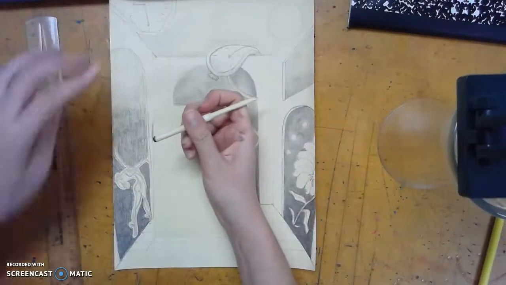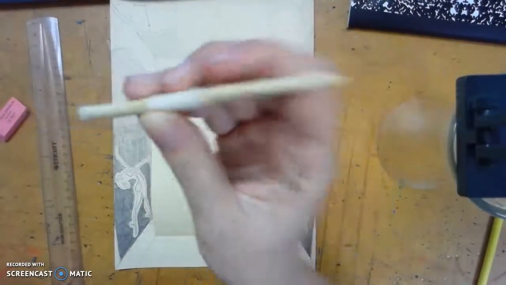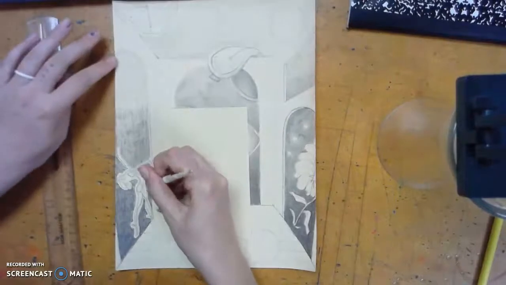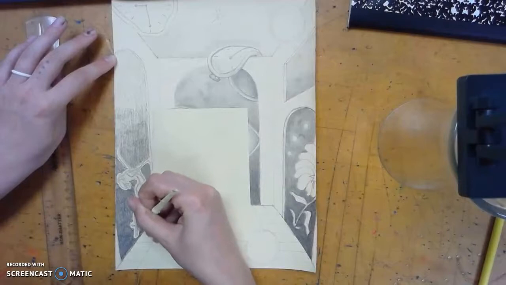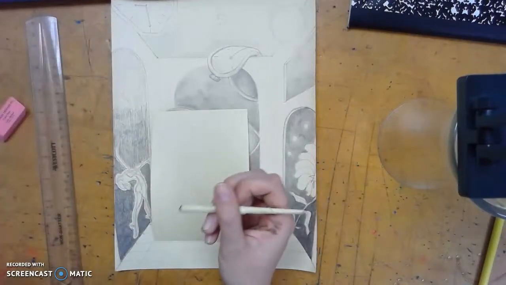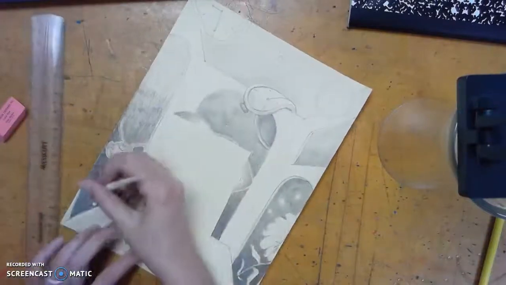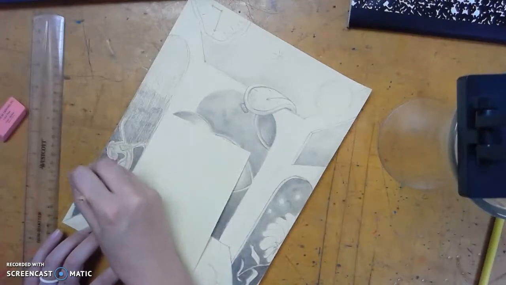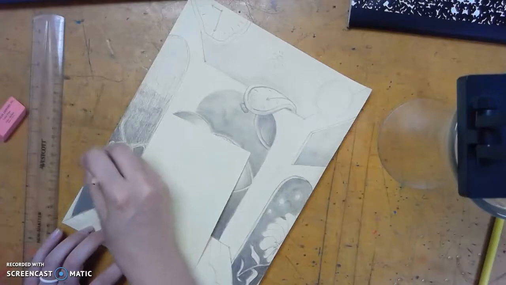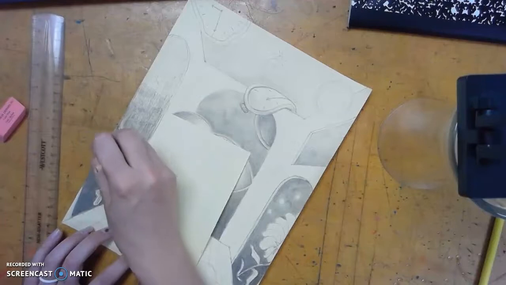This is a blending stump. It's just a rolled up piece of paper with tape on it. And you can make this. I did show you how to make one of these in one of the previous tutorial videos. These are also called tortillons, not tortillas, tortillons. And you can buy them at the store pre-made. They look a lot nicer and more professional, and they'll probably last a lot longer as well. But if you don't happen to have one on hand, you can make your own.